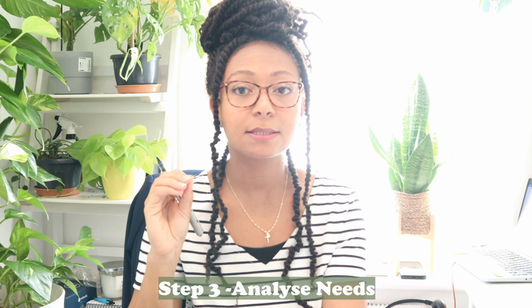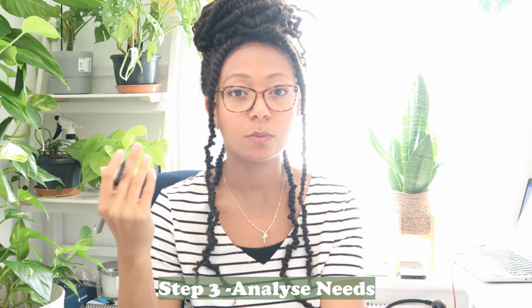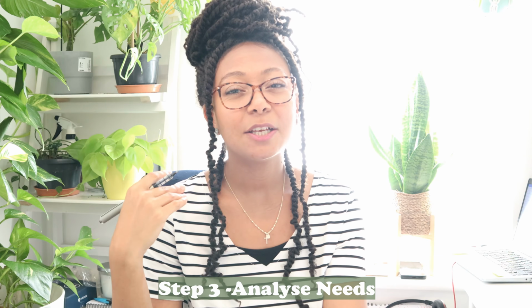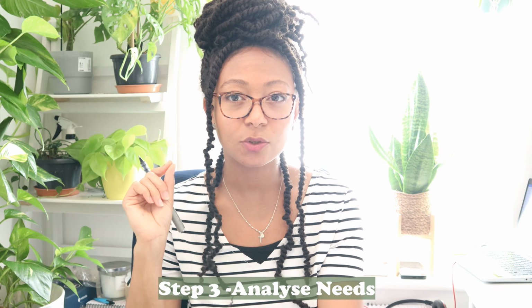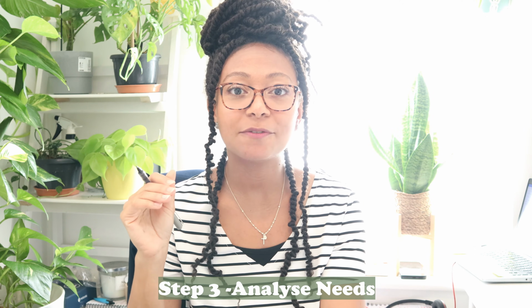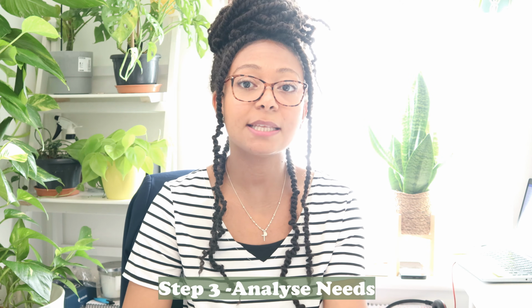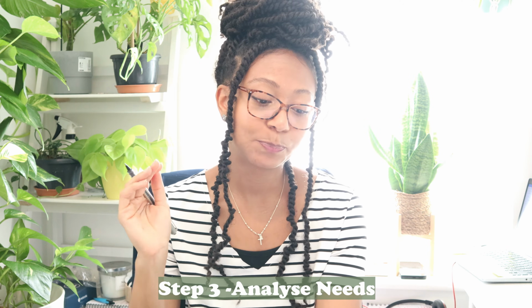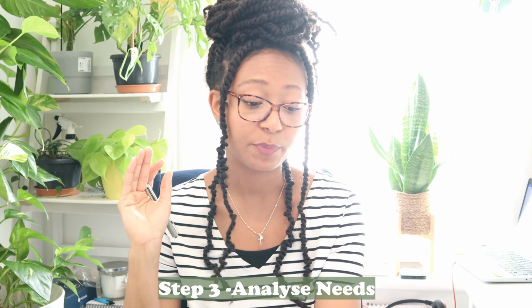The third step is to analyze the needs. You've understood your stakeholders, you've possibly done one-to-ones, workshops, interviews. You want to analyze the needs for the project. Pay attention to needs as well as to analyze. But in order for you to do this, you need to understand the current process. So within this step, you are identifying and mapping out the current process.